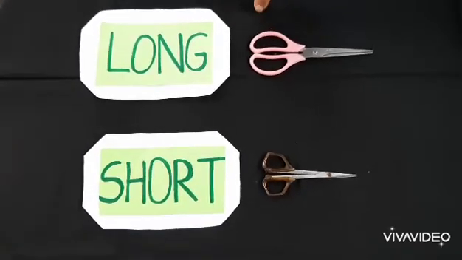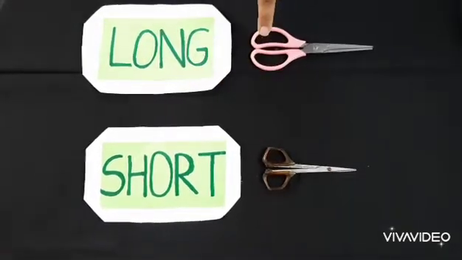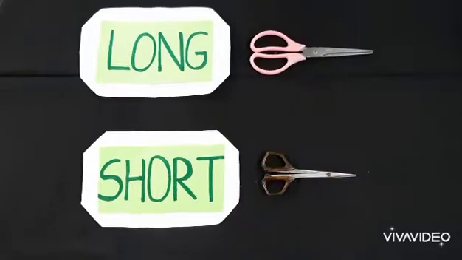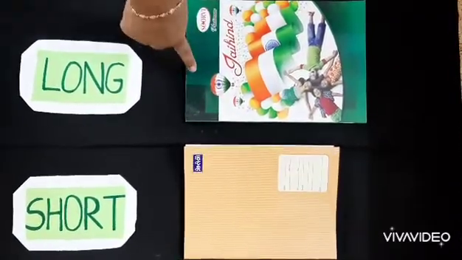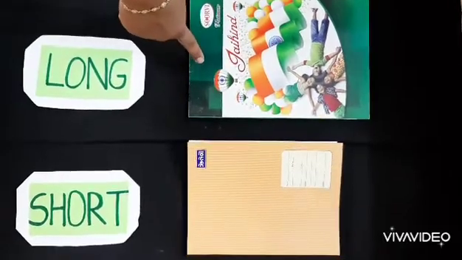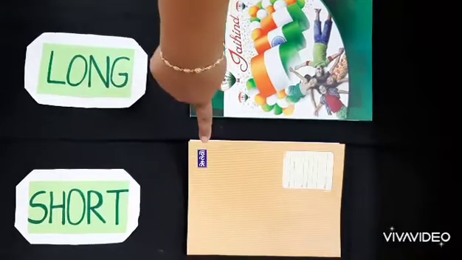Here this scissor is long and this scissor is short. Long and short. Now you can see two books. This book is long and this book is short. Long, short.